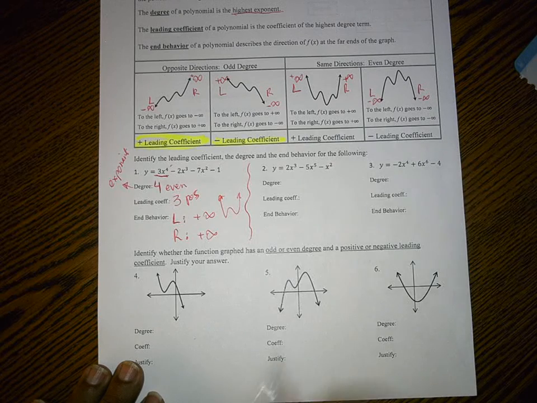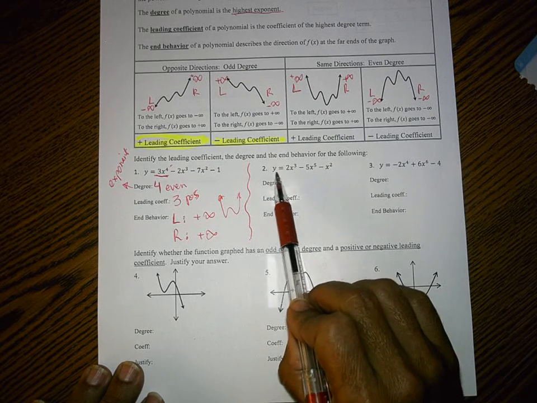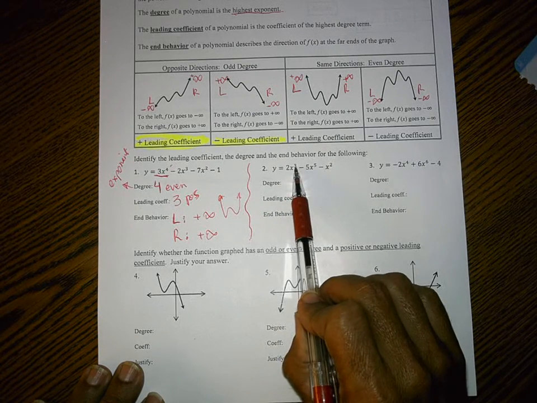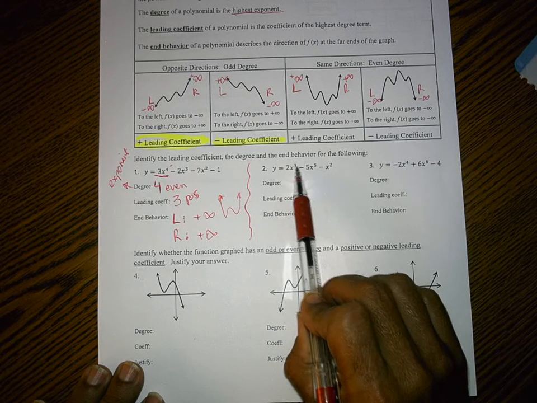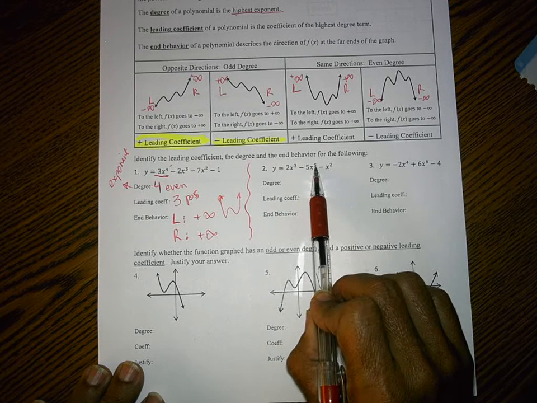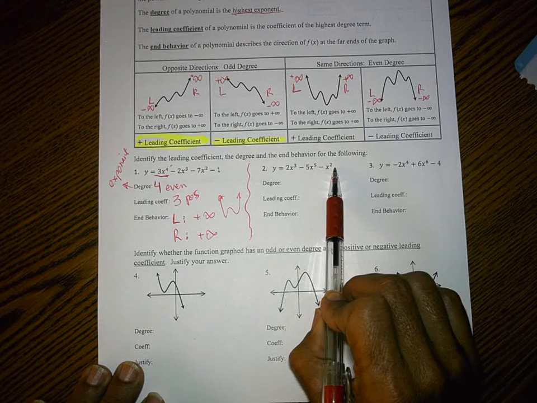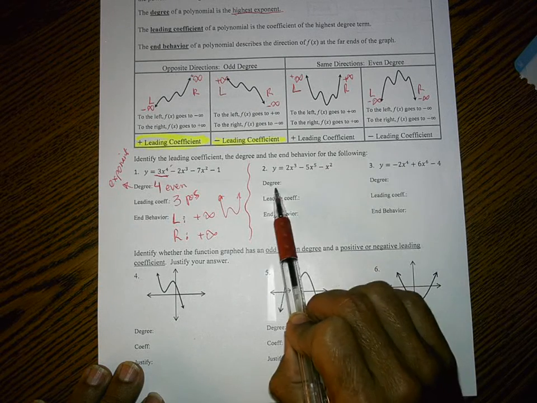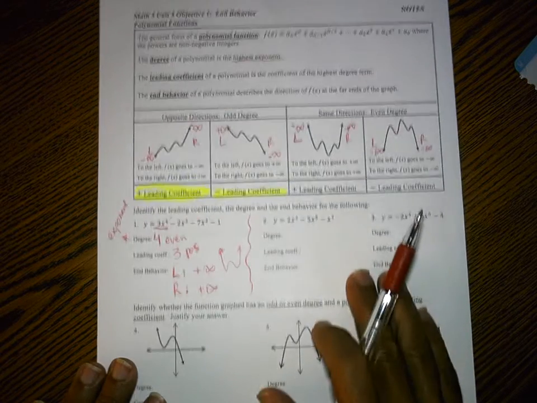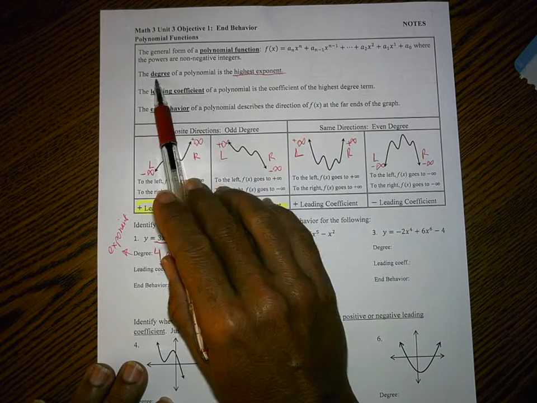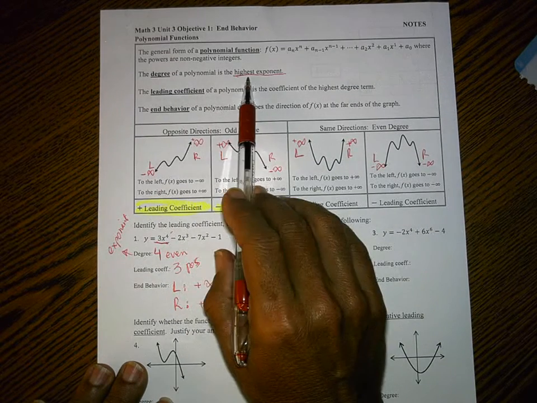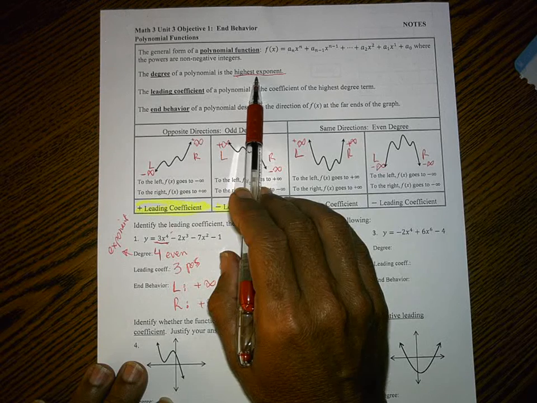All right, the second one, y equals 2x cubed, or to the third power, minus 5x to the fifth, minus x squared. So remember, the degree, let's go back over here. On the top it says, the degree of a polynomial is the highest exponent, not whoever comes first.